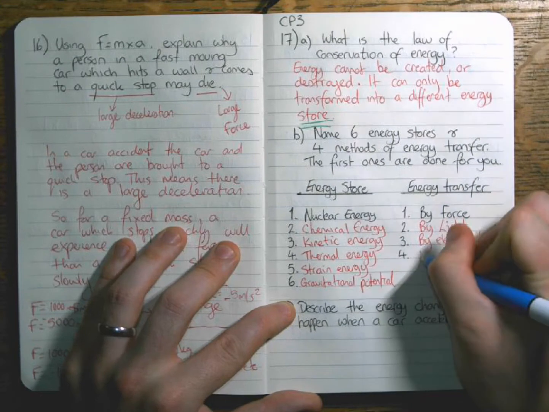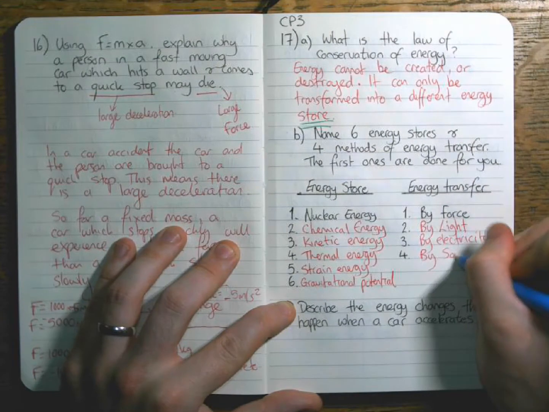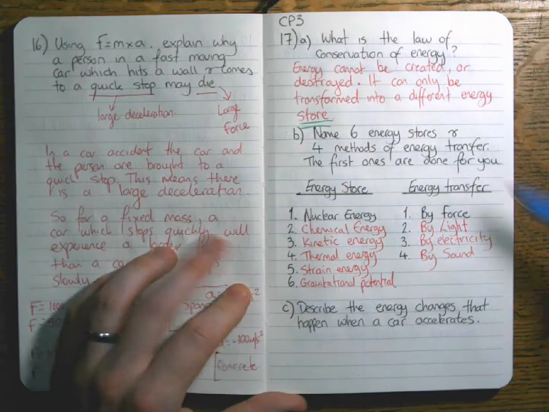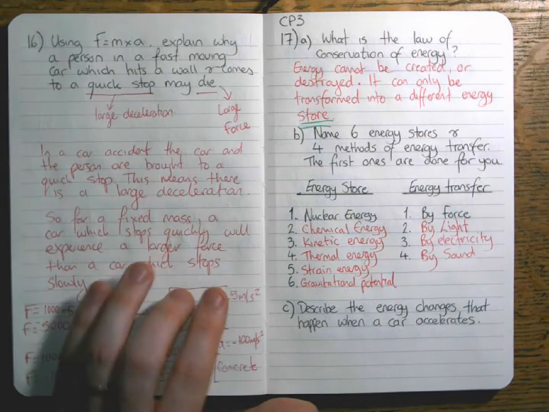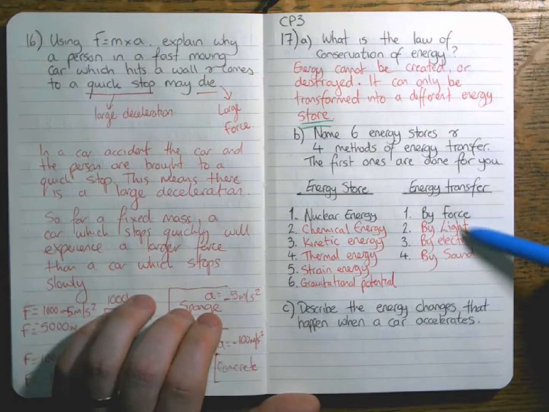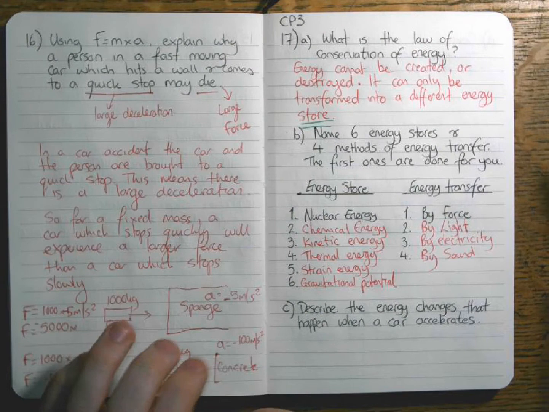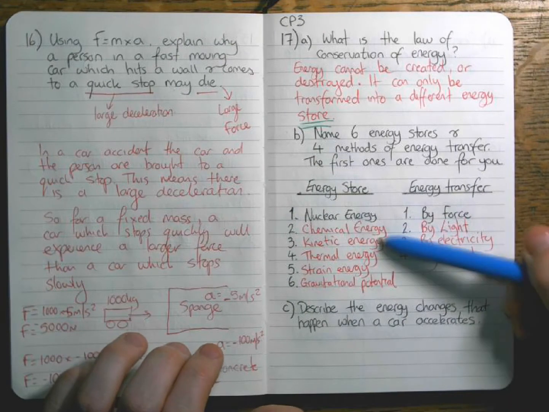And finally, by sound. So these are the things that we should think of as energy stores, and these are the things that can actually transform them from one to another.